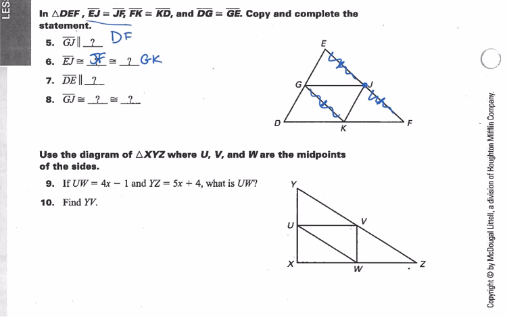And that's going to be true for all three of the mid-segments, no matter which one, let me get a different color here, GJ with DK and KF. They're parallel and they are congruent.